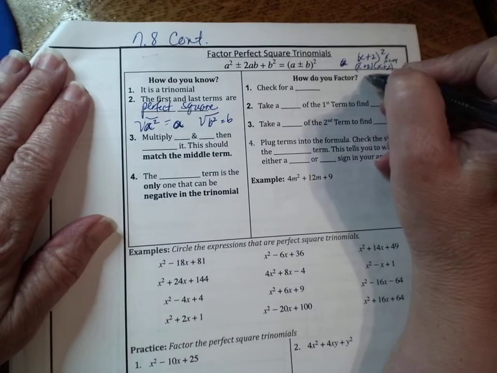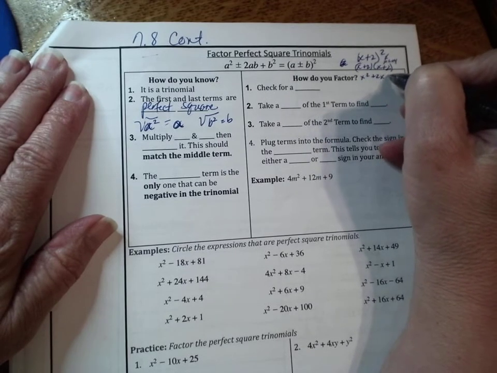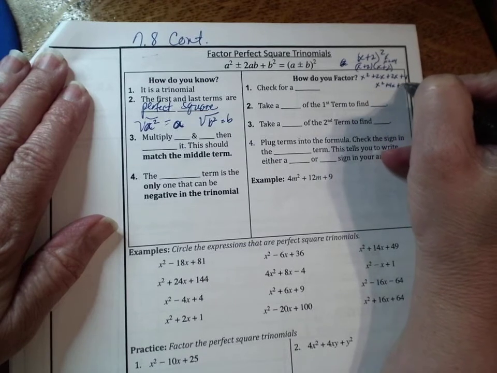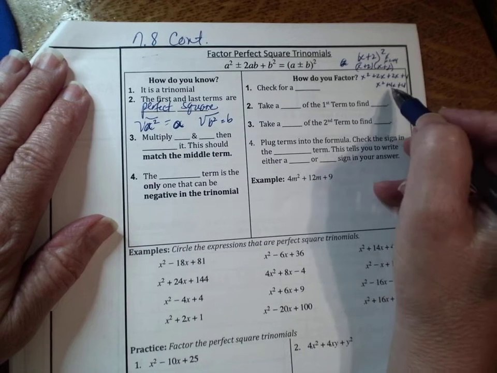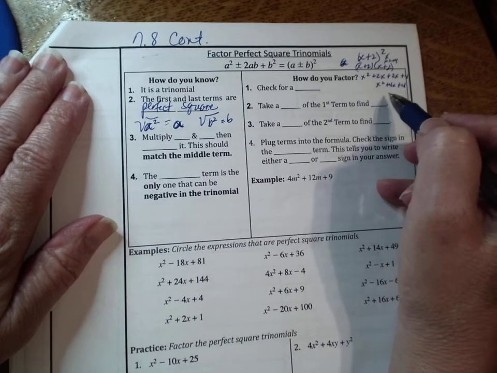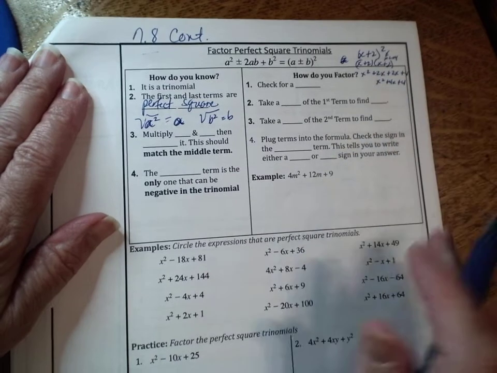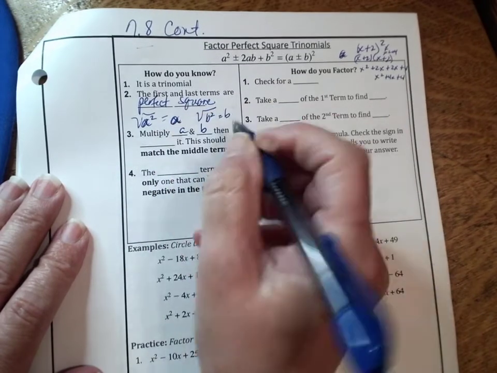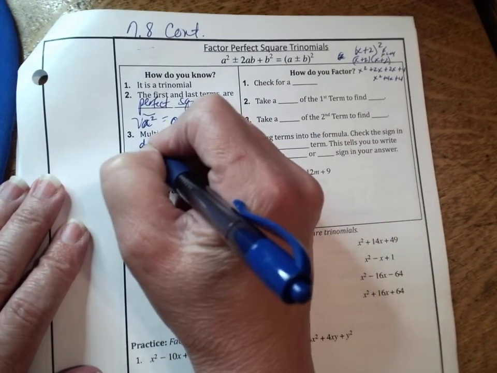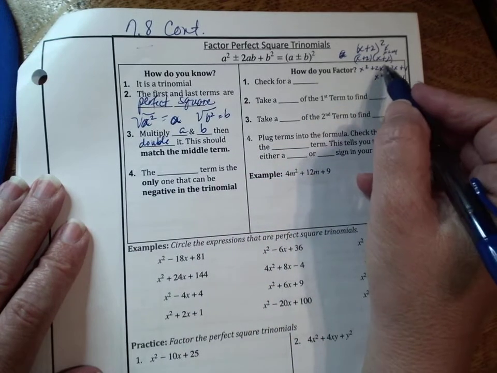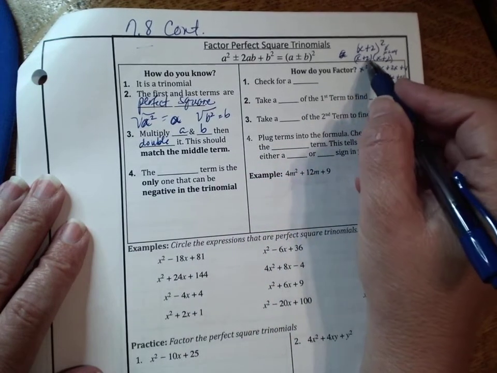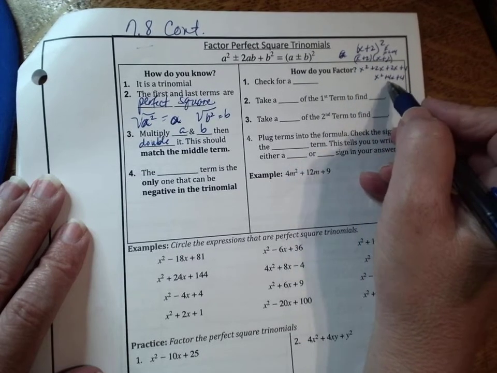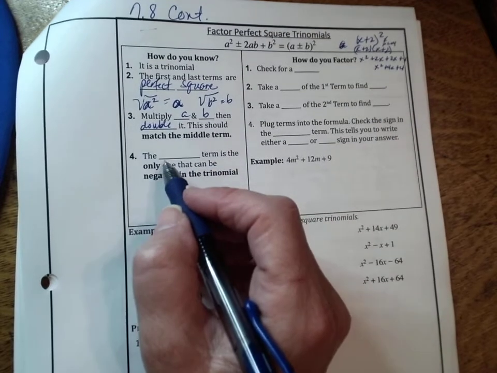So let's FOIL this out so you can see: x squared plus 2x plus 2x plus 4. So it's x squared plus 4x plus 4. So it should be double the a and the b. Okay, I'll talk about that here in a second. That might be hard to see. Okay, so we're going to multiply the a and the b and then double. Why does that not work? Did I do something wrong? x squared plus 2x plus 2x plus 4. Okay, I'll look at that again. Something's not right.